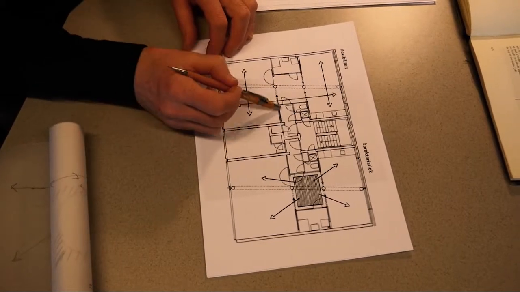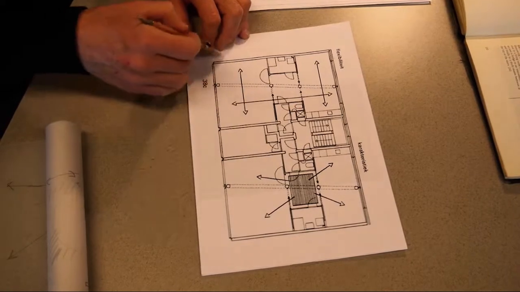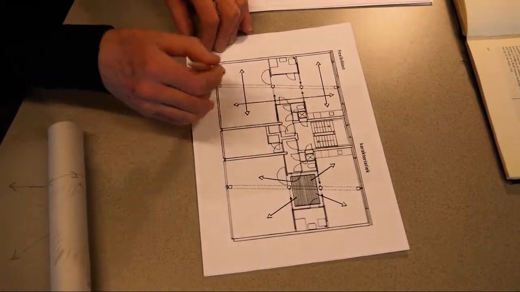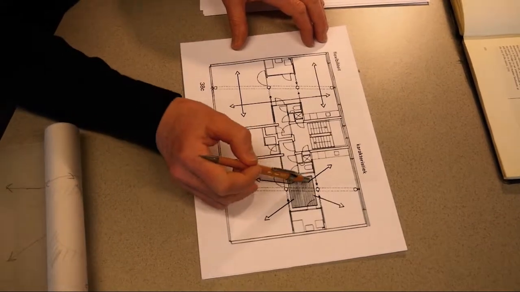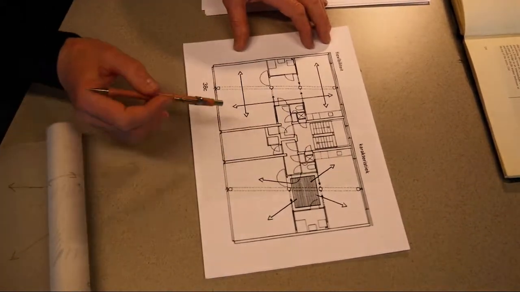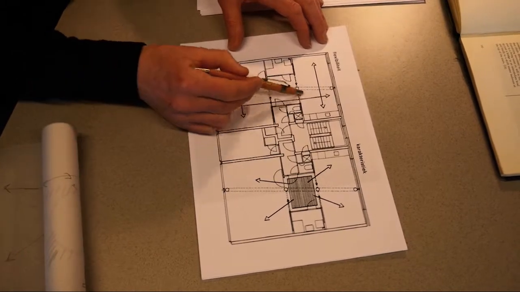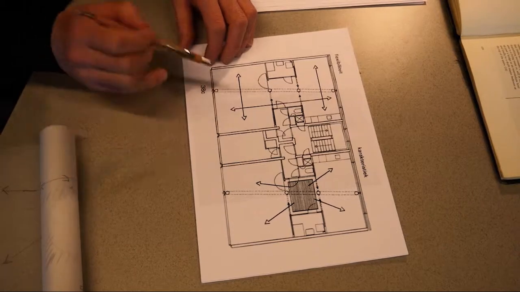She very cleverly does three sliding doors, so it's very easy to open up everything. Again, you experience, that's why she does the diagonal arrows, you experience the whole thing as one space. But it would also be easy to close these doors.